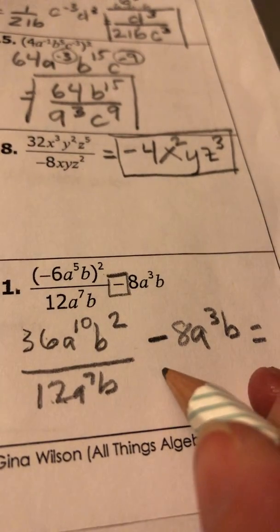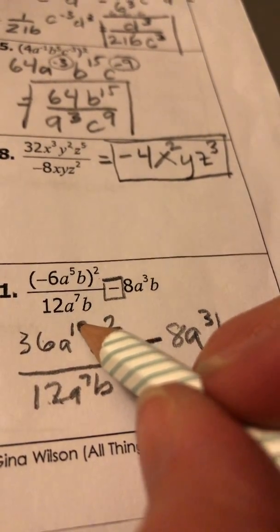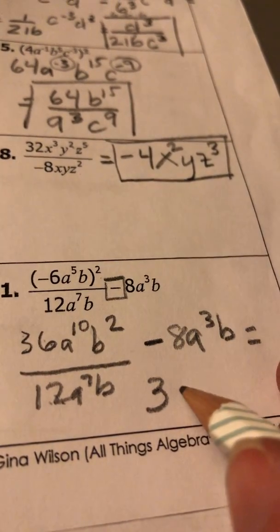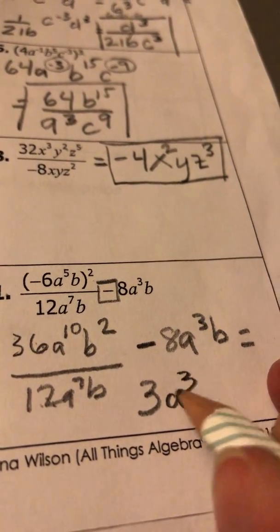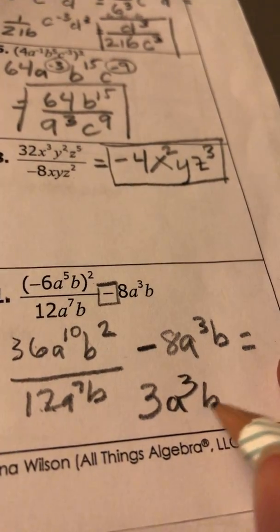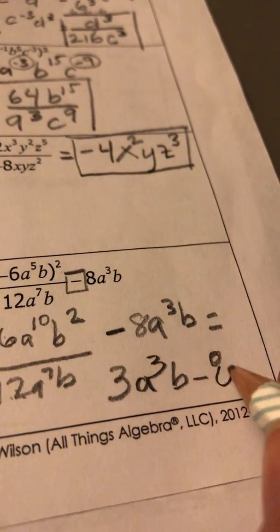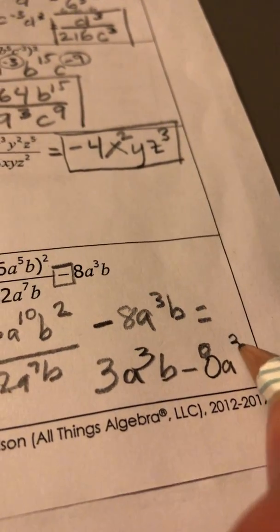So could I rewrite this as 3? Now I have 10 minus 7. So I have a to the 3rd. And then b, 2 minus 1. Yay! Looks like I'm going to have like terms, which is so fun.